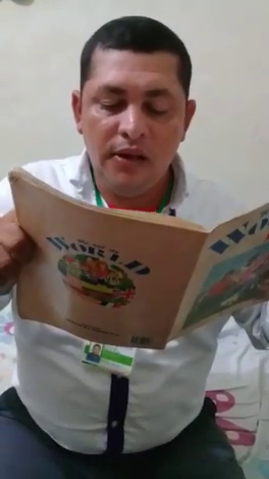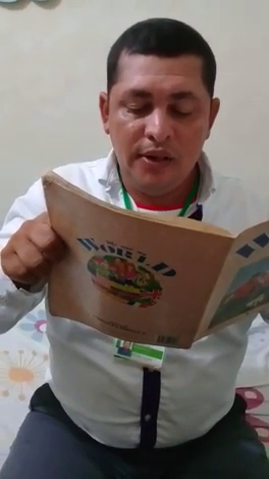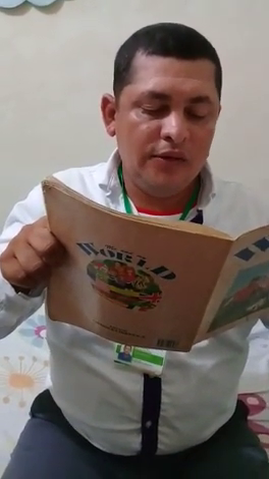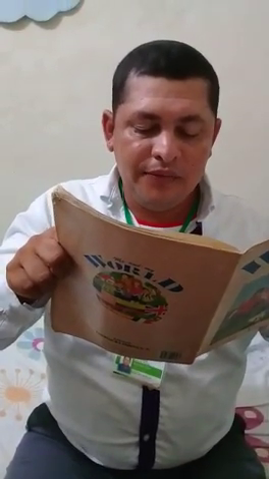Linking sound is when we say sentences in English with words joined or linking to each other. A. True. B. False. The correct answer is true.